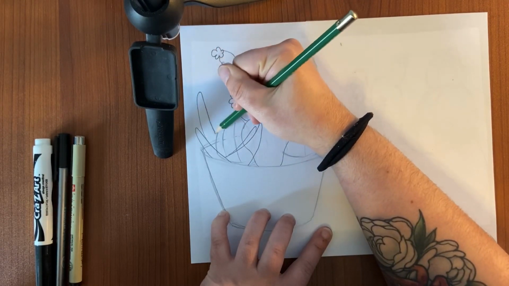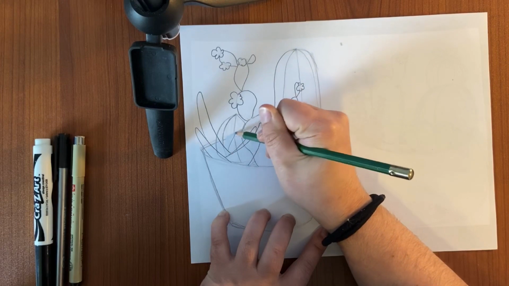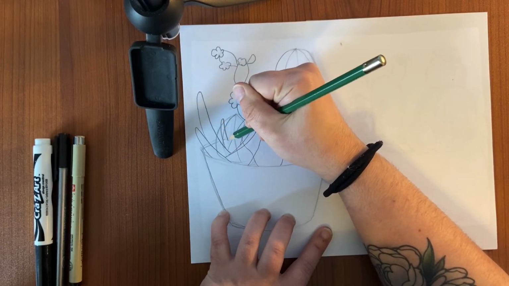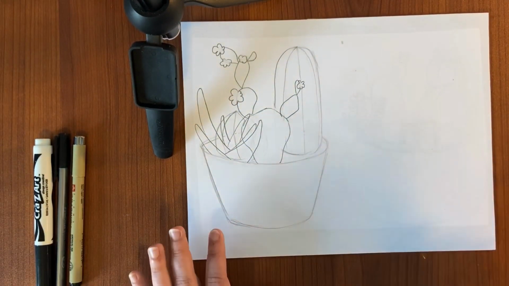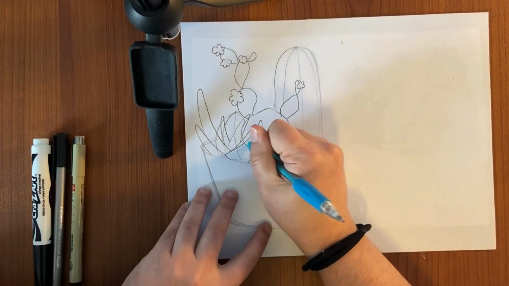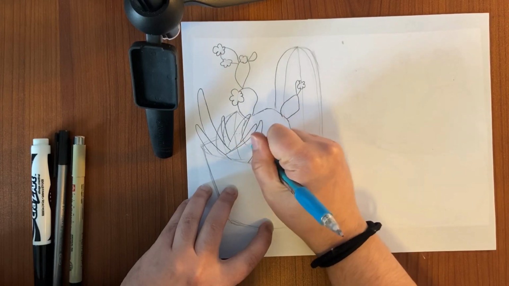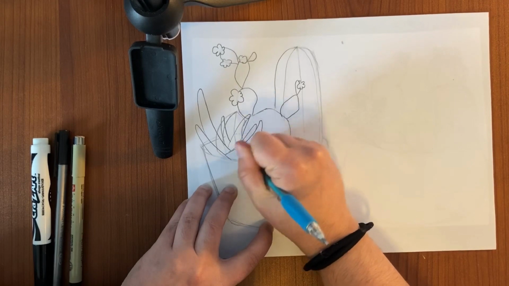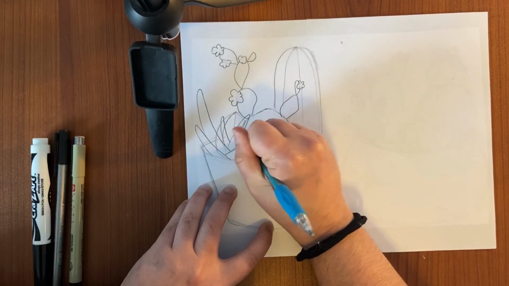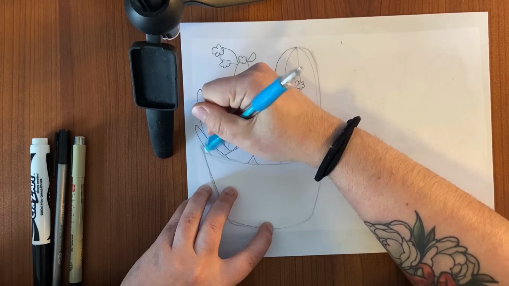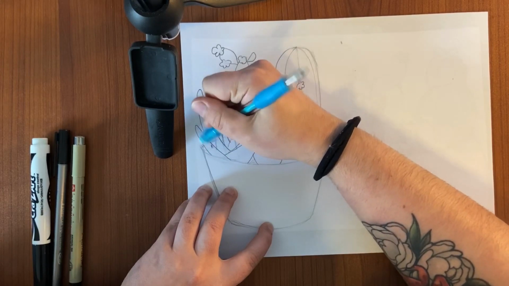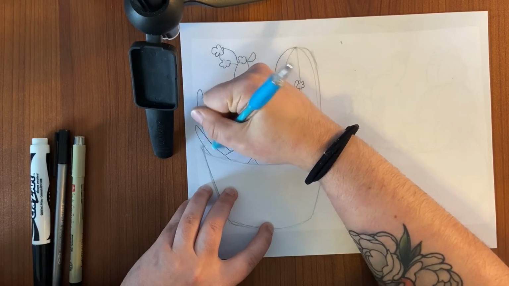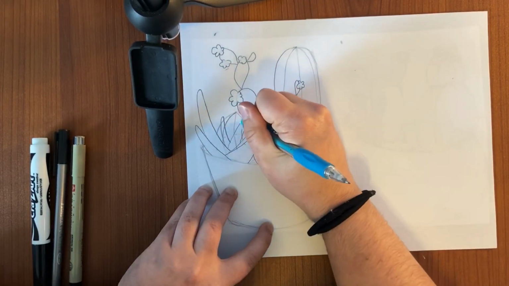Because these parts are kind of thin, I'm going to wait until I've drawn all of them to do my erasing. And you can probably tell right now that this is the most involved erasing I have to do. I'm erasing lines from our cactus with the flowers, and then I have to erase lines from our shorter round cactus, and I have to erase any lines that are from that back edge of the pot.